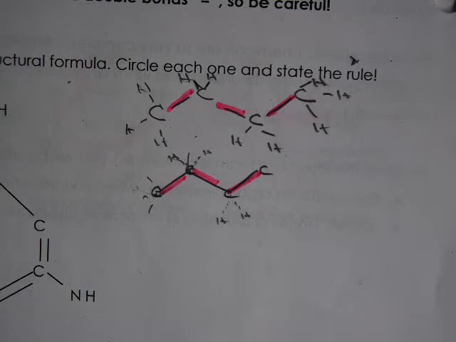Okay, so the question is, is this the same chemical formula as this? Well, 5 carbons, so I got 5 carbons there. How many hydrogens do I have? 1, 2, 3, 4, 5, 6, 7, 8, 9, 10, 11, 12. How many carbons? 5. How many hydrogens? Start here. 1, 2, 3, 4, 5, 6, 7, 8, 9, 10, 11, 12. Both C5H12. But they're different.